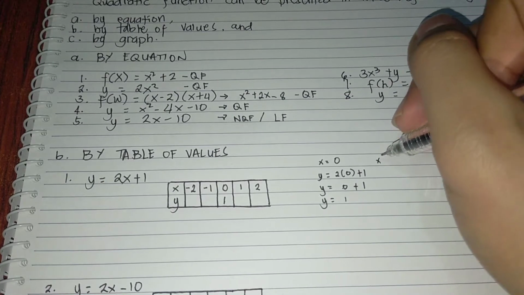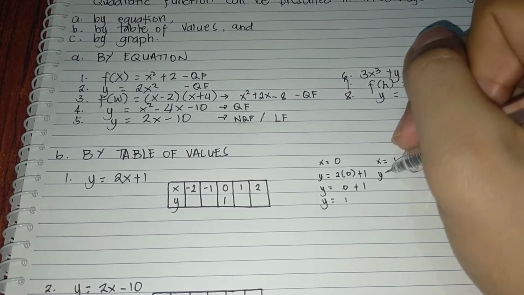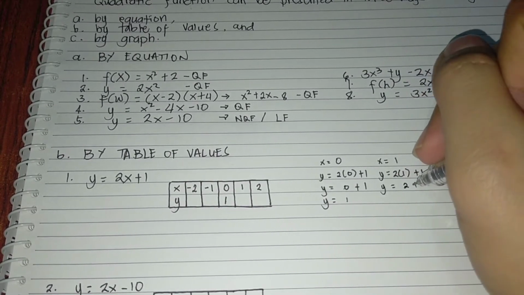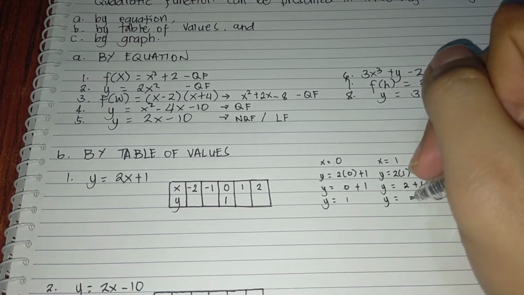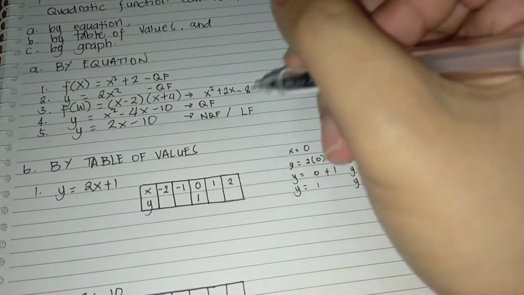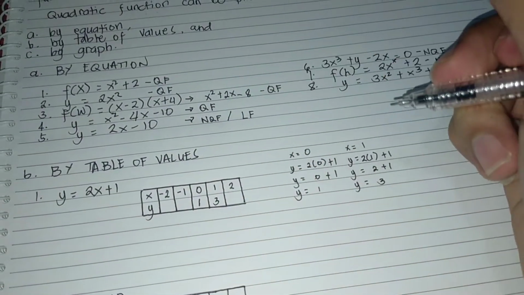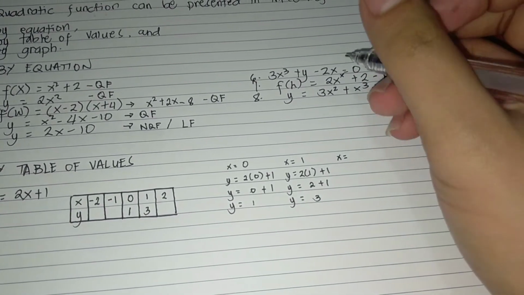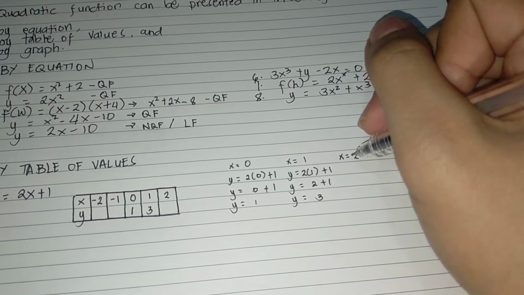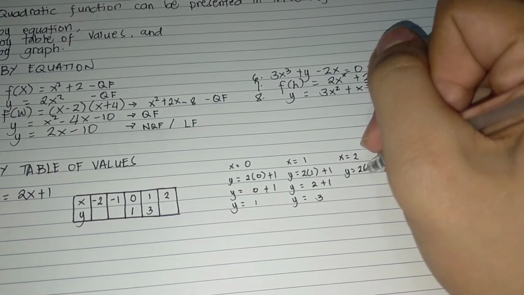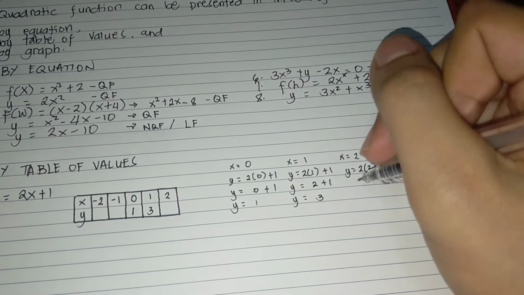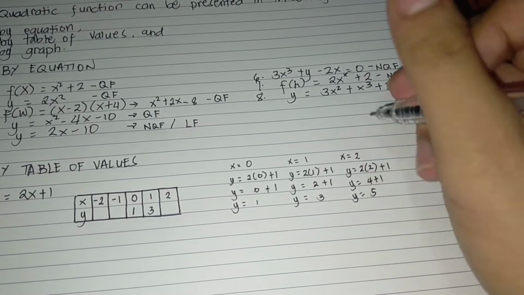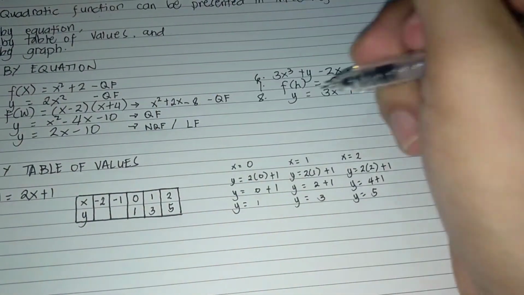Next, how about if x is 1? Y is equal to 2 times 1 plus 1. Y is equal to 2 plus 1. Y will become 3. So, therefore, ang value nito ay 3. Next, what if the value of x is 2? If the value of x is 2, then y is equal to 2 times 2 plus 1. So, 2 times 2 is 4 plus 1. The answer is 5. Therefore, this one is 5.